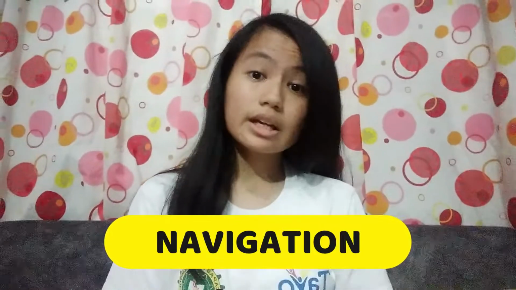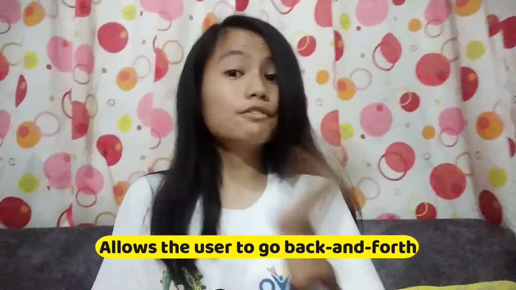Now, in designing websites, there's a crucial thing you need to think about. That is navigation. According to Google, navigation is how a visitor comes into your website and sees the contents of it. Navigation allows the user to go back and forth between the pages that you have in your site.